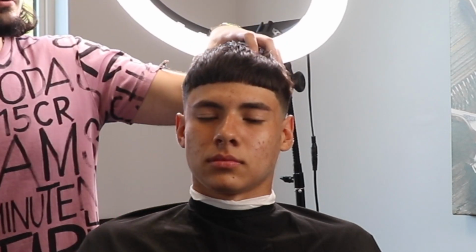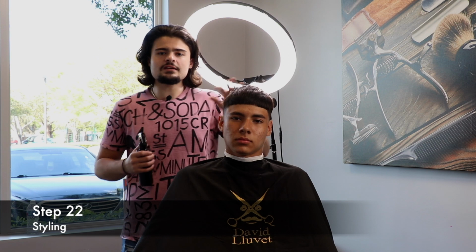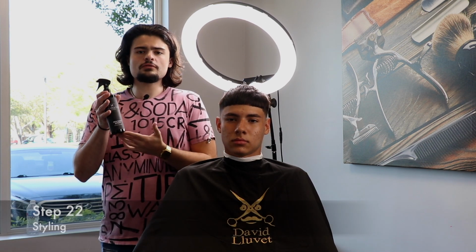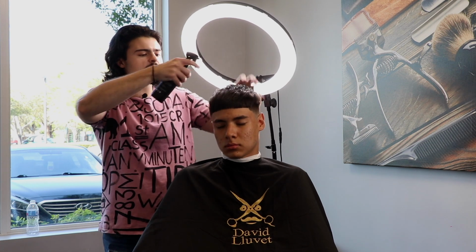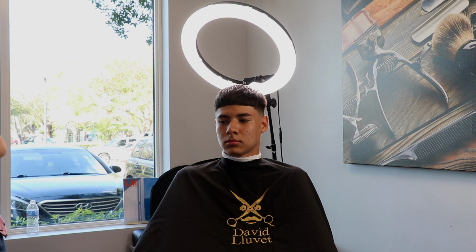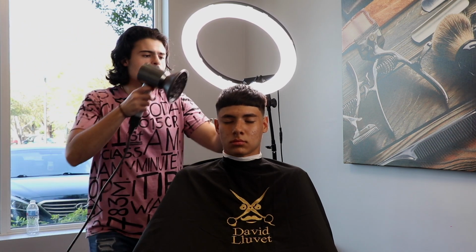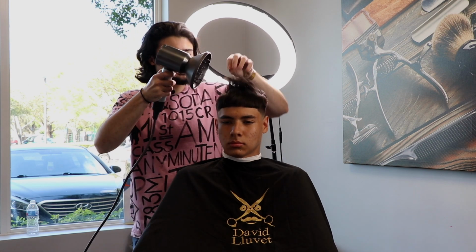All right, guys, here we go. We have the final look right here. All we're missing is just a little bit of styling, and I'm gonna finish it off with a little bit of the male image sea salt spray, just a couple little squirts of this. I already pre-styled this, so I'm just gonna diffuse a little bit. Make sure I bring out that texture and that volume.